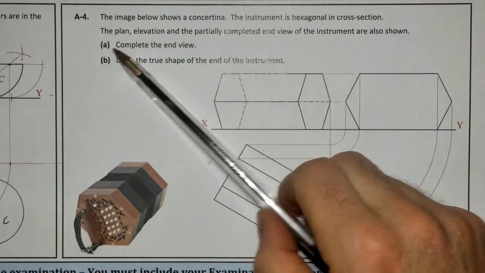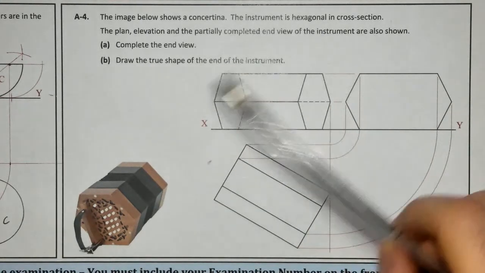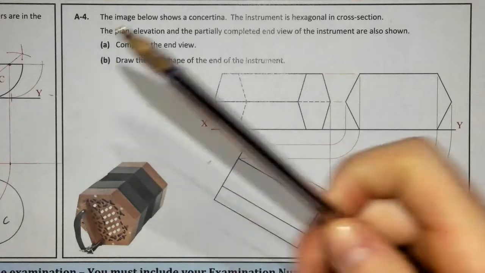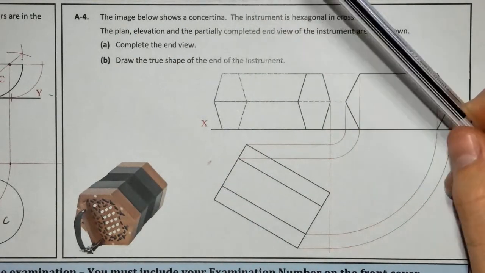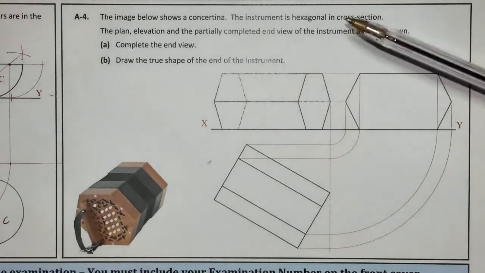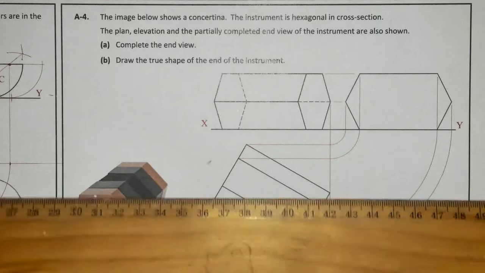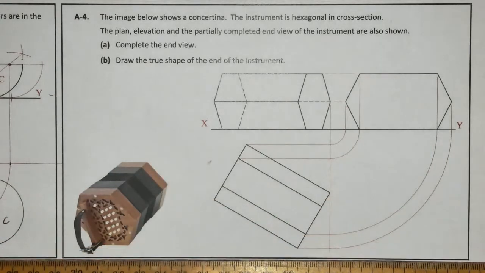It says part A, complete the end view, so we have to finish off this guy and then draw the true shape of the end of the instrument. Okay, so the true shape of the end of the instrument. Right. And technically there's two ends. They haven't specified which one, but I assume with the space we've left out here, we'll have to do it off that one. Right, so what we're going to do is part A, complete the end view.